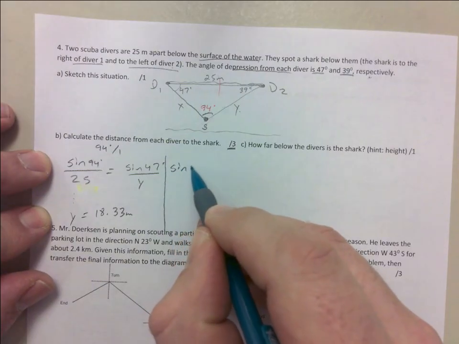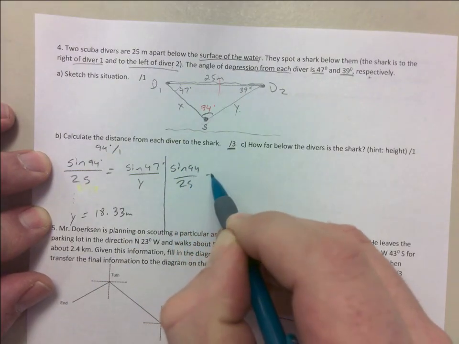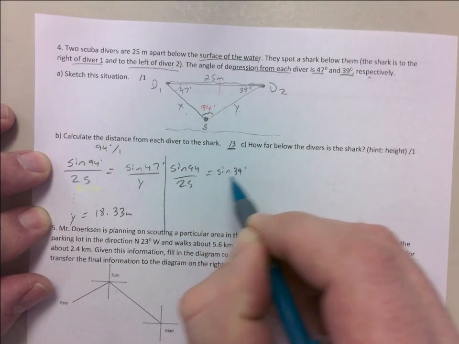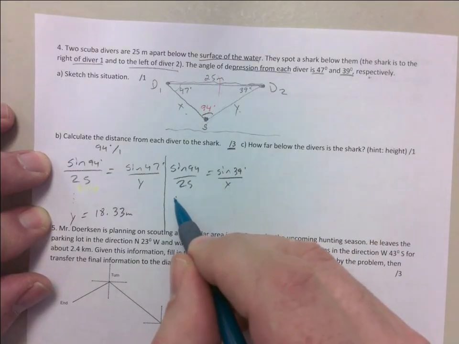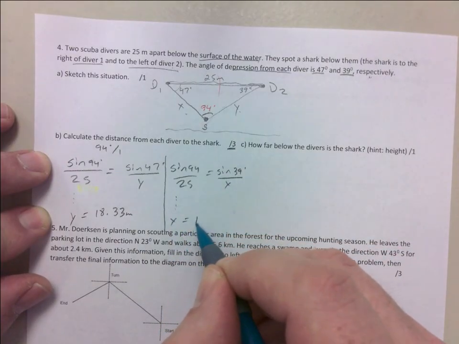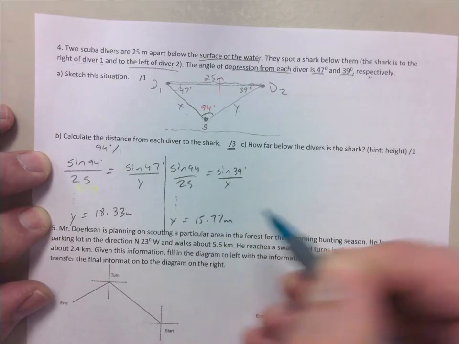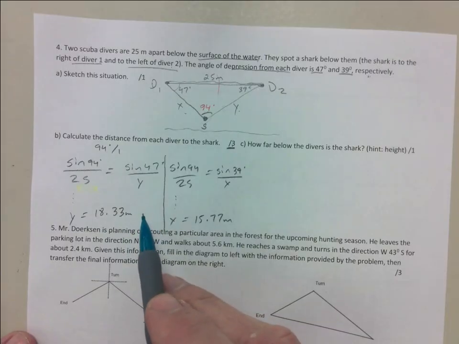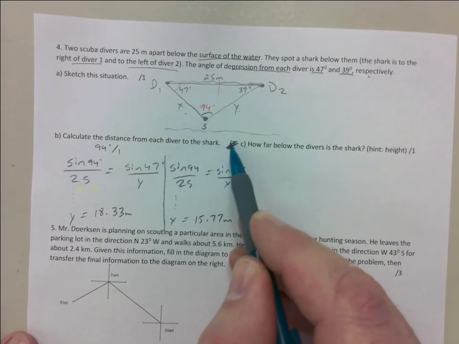You do this again. And if you want to solve for X, you're using sine of 39. And so X would be 1577. Okay. I'll change the marks here. Let's cross the 3 out.